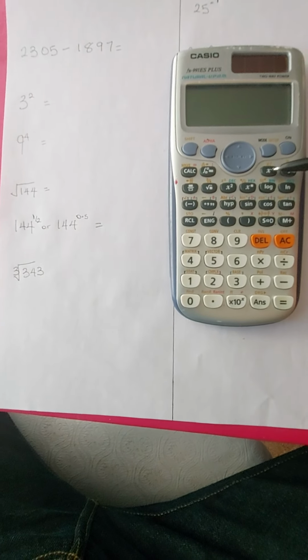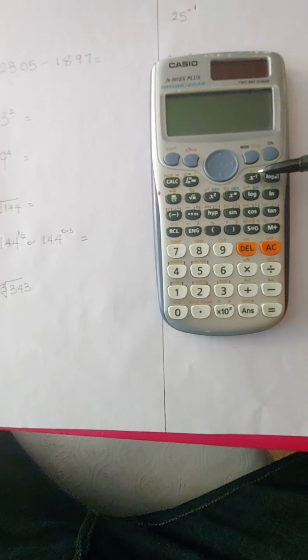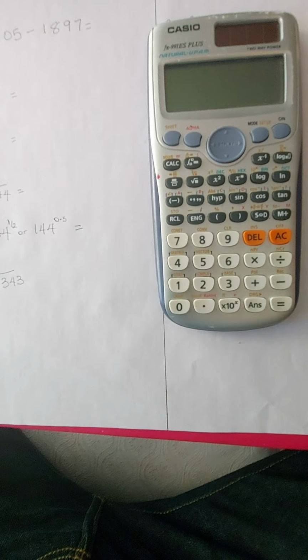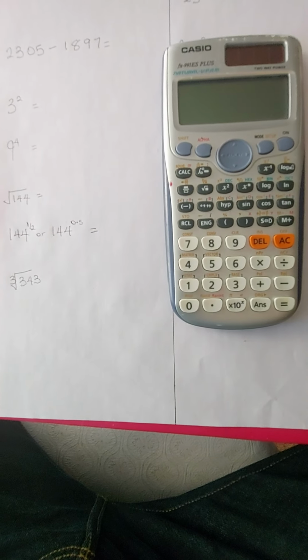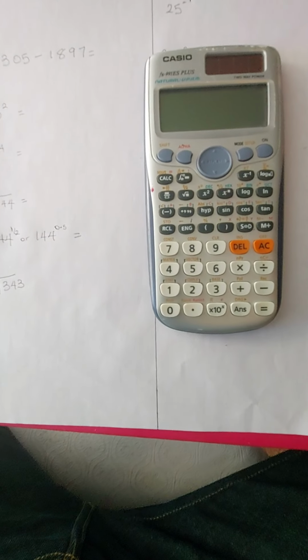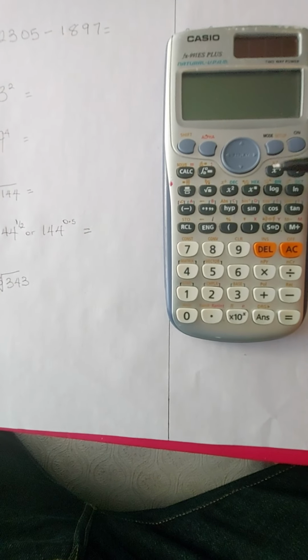You could find an inverse of a value here. You can see on the calculator it is x raised to the power minus 1. So you have a value, you want to find the inverse. You want to know what's the inverse of 5, what's the inverse of 100. You can also do that on a scientific calculator.